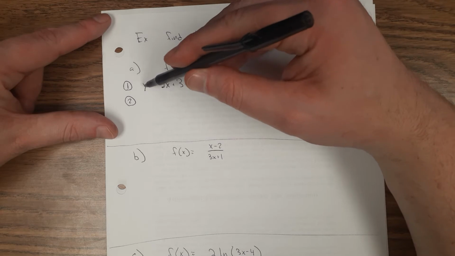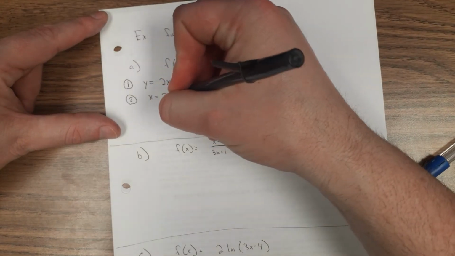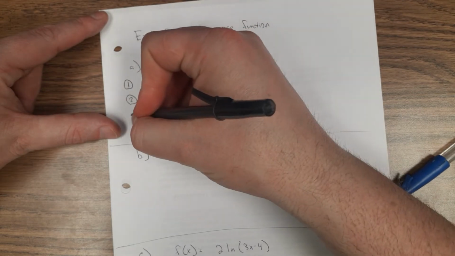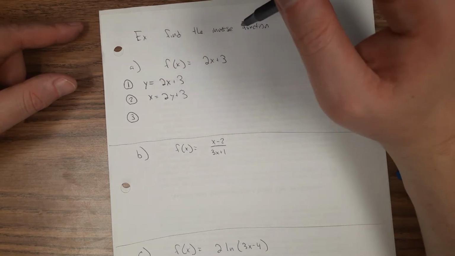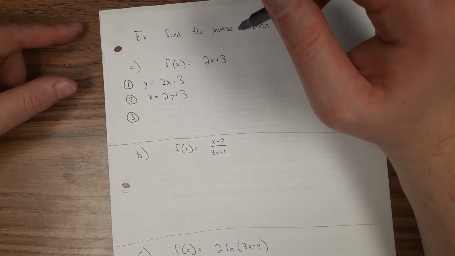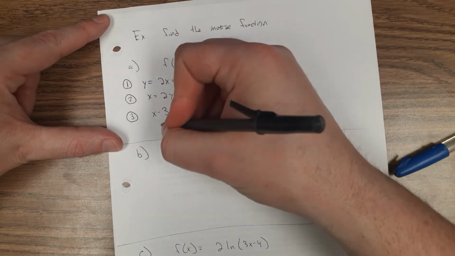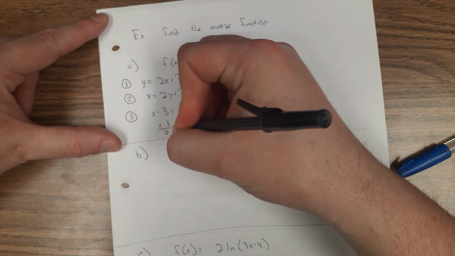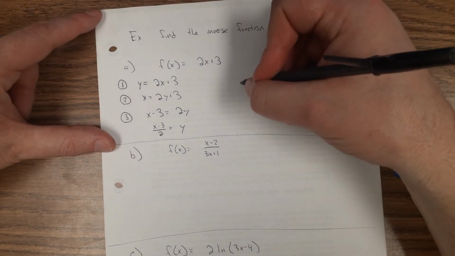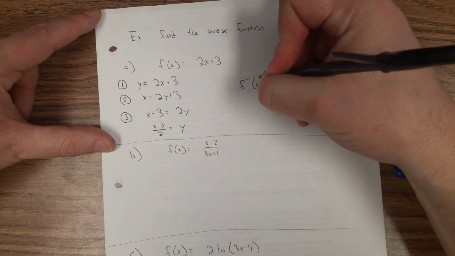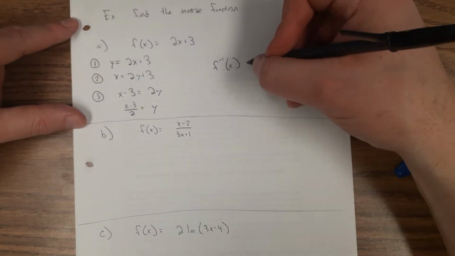Everywhere I see a y, I'm going to write an x. Everywhere I see an x, I'm going to write a y. The third step is to take that and now solve it for y. The answer that you get for y is f inverse of x.